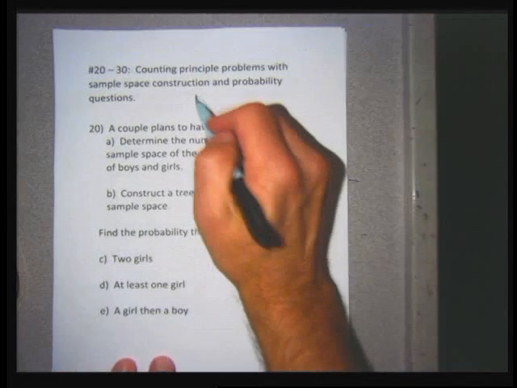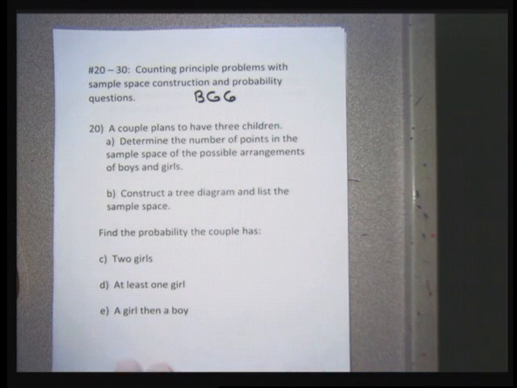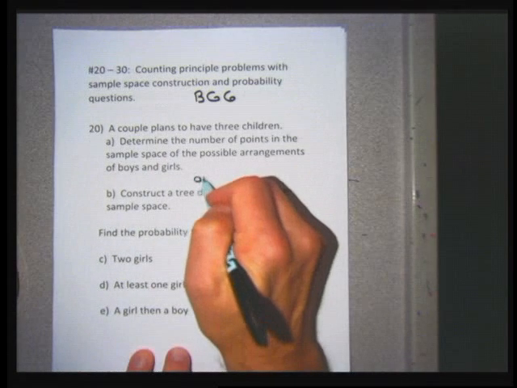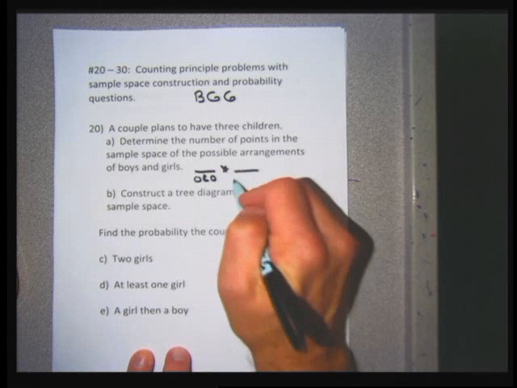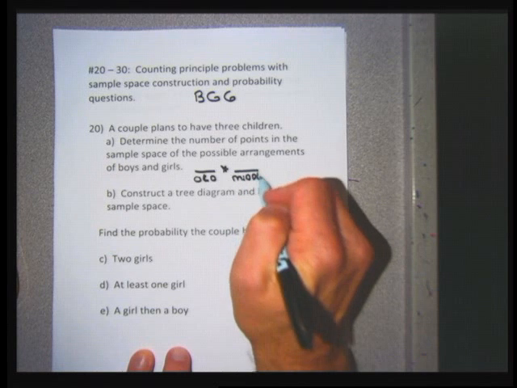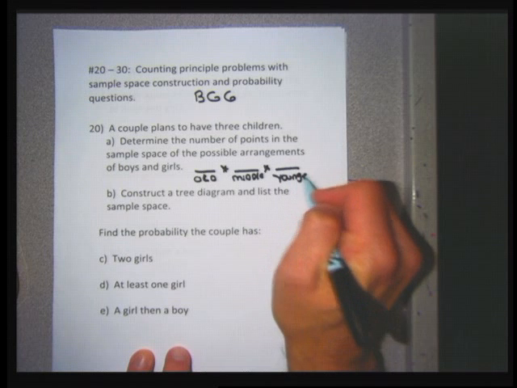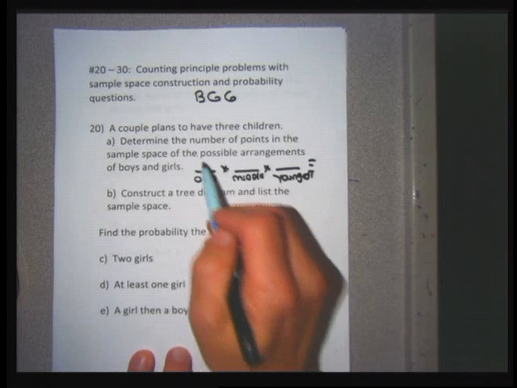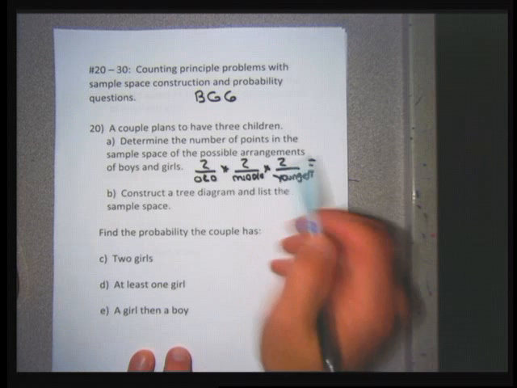It could be the first child is a boy, the second child is a girl, the third child is a girl. This is what the sample space is going to start to look like. So if a couple's having 3 children, they're going to have an oldest child, a middle child, and a youngest child. And the oldest child could be a boy or a girl, the middle child could be a boy or a girl, and the youngest child can be a boy or a girl.